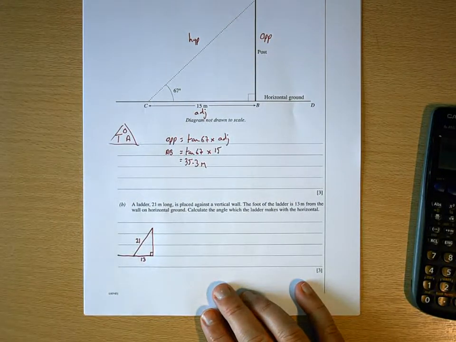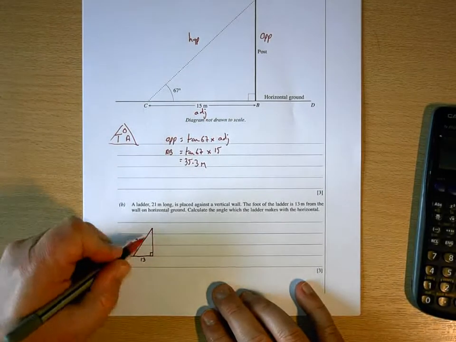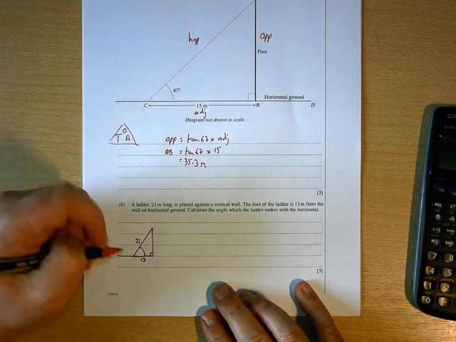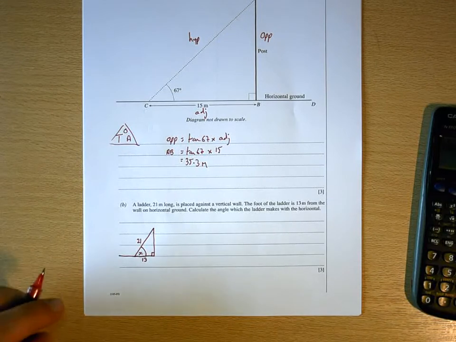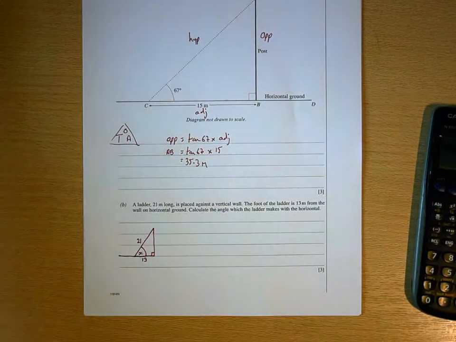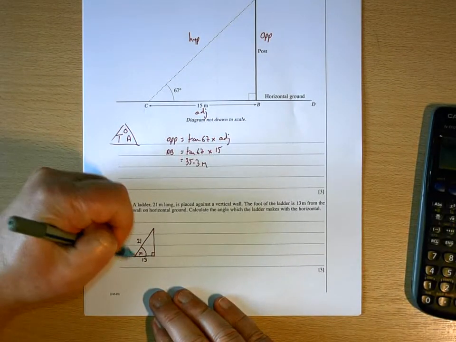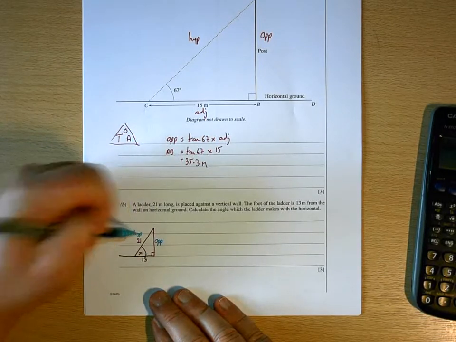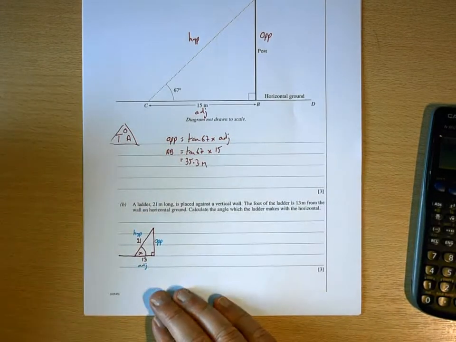And I'm interested in the angle which the ladder makes with the horizontal. So the ladder is there, the horizontal is there, so it's this angle that I'm trying to find. If I call that x, that's the angle that I'm trying to find. Now we do exactly the same as before. We label our sides. This time, opposite is opposite the angle we're trying to find. So there's our opposite. The hypotenuse, again, is opposite the right angle, and what we're left with is the adjacent.